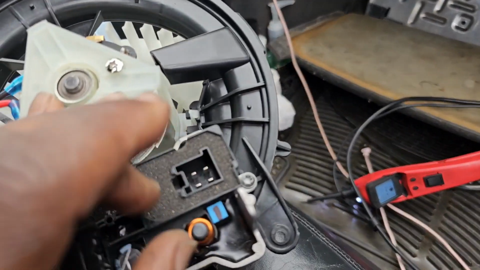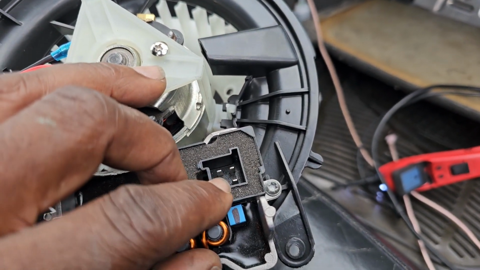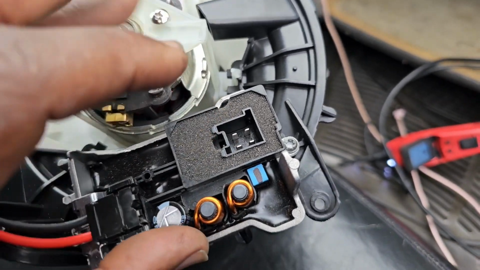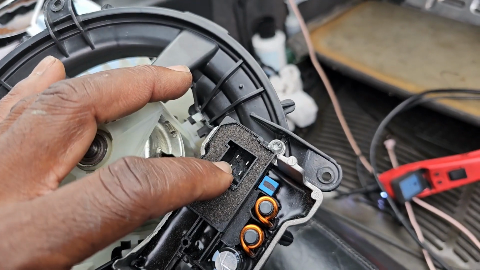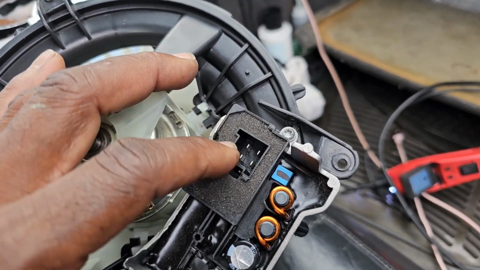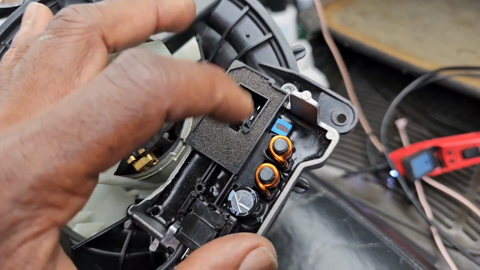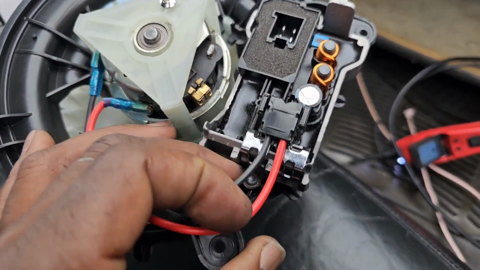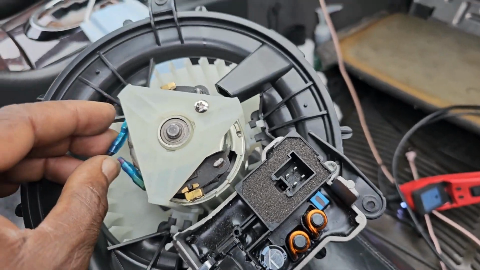The more voltage or the less voltage that comes in is the speed, or you can say a modulated signal coming here, and the computer will understand that, and based on the signal it will increase the power coming to the blower motor, so the blower motor will work faster.